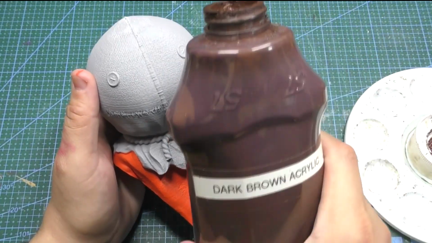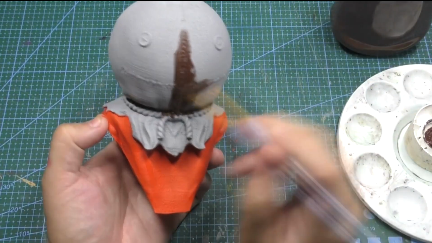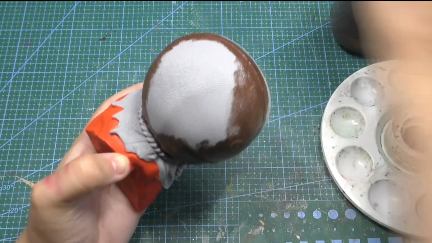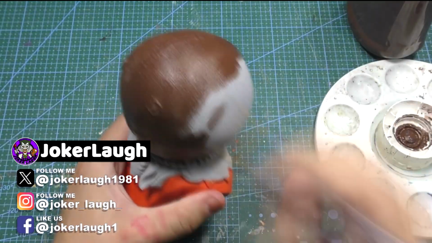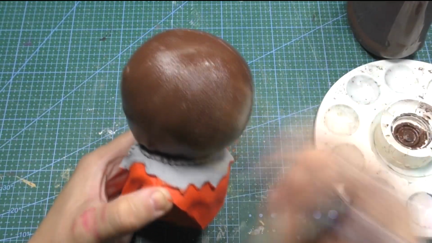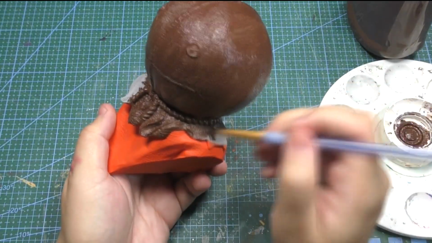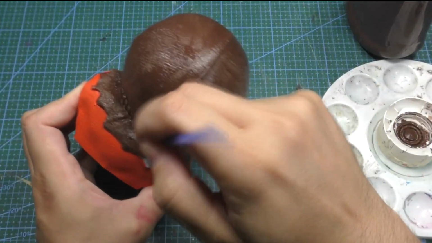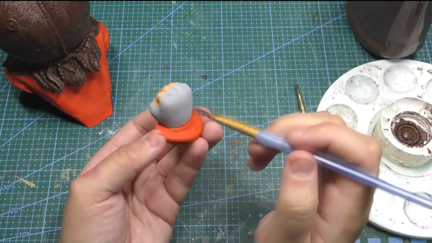Okay, so for the next part I'm going to go in with a dark brown acrylic, and we're going to go ahead and start laying a base coat to Sam's head. And now I'm going to do the exact same, but with the hand.